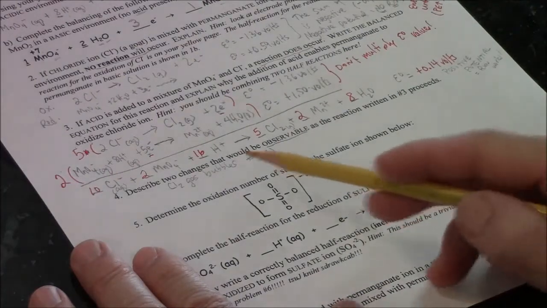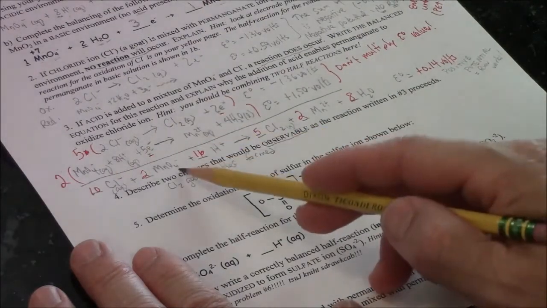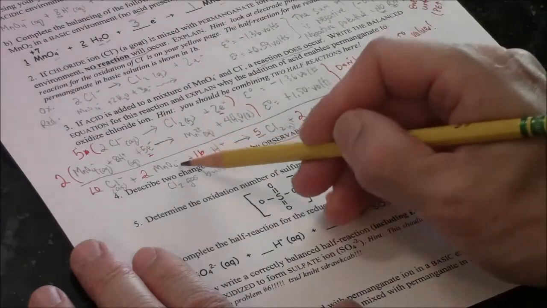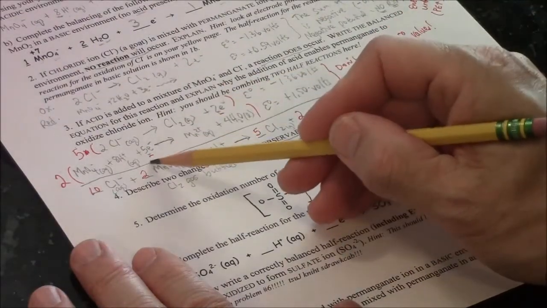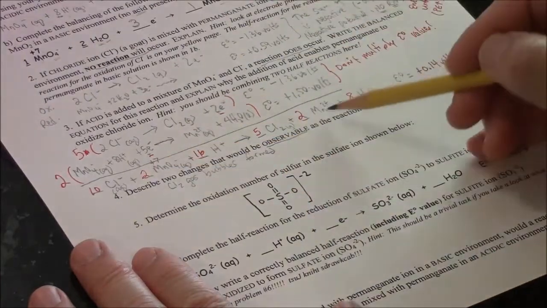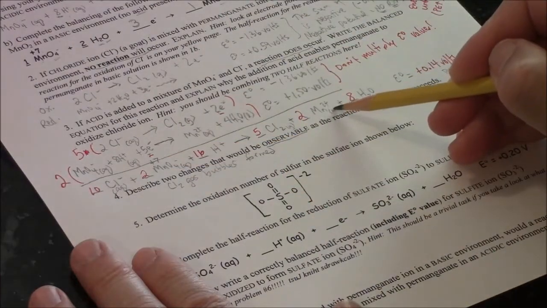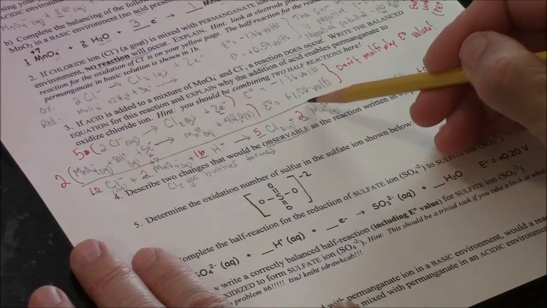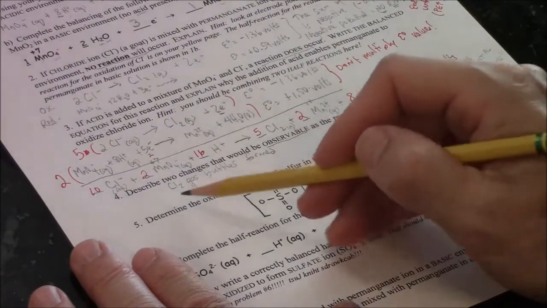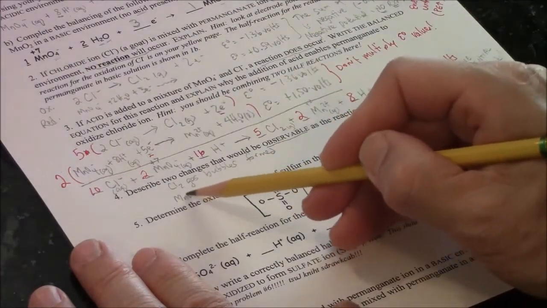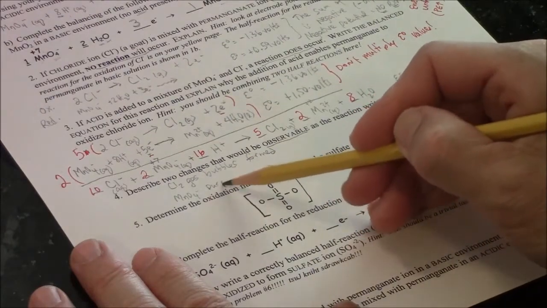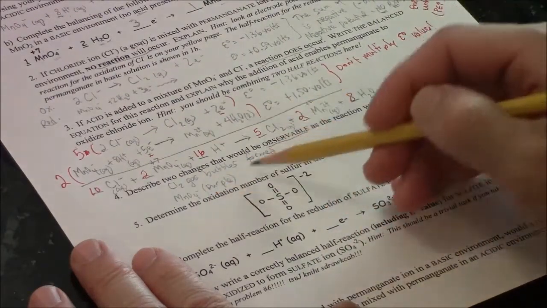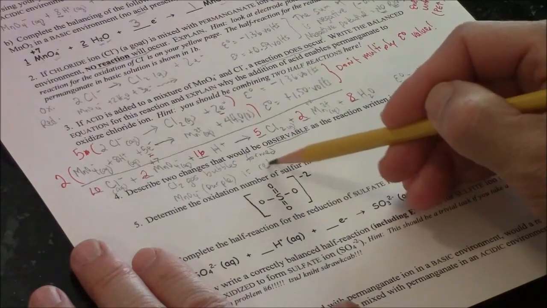Another observable change will occur with the permanganate. You have seen that manganese in a +7 state is purple. Manganese in a +2 state is colorless. So we can write that MnO4 minus, purple, is reduced by gaining electrons.